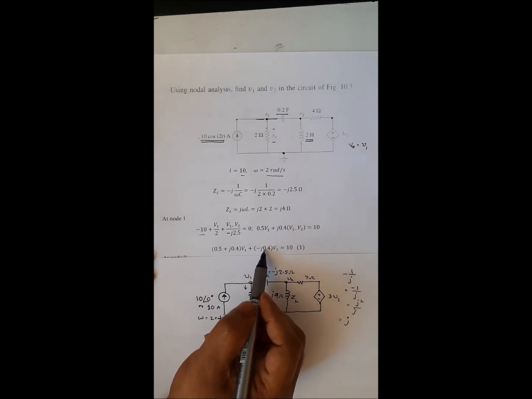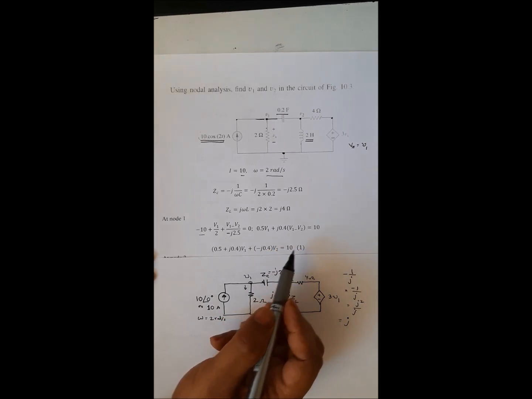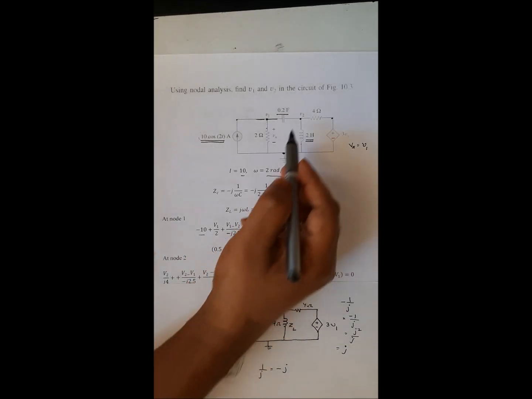and negative j0.4 V2 equals 10. This is equation 1. And then for node 2, we write the node equation.